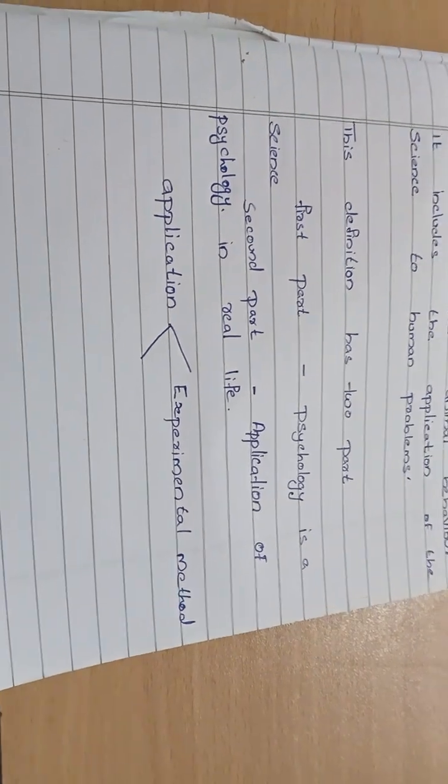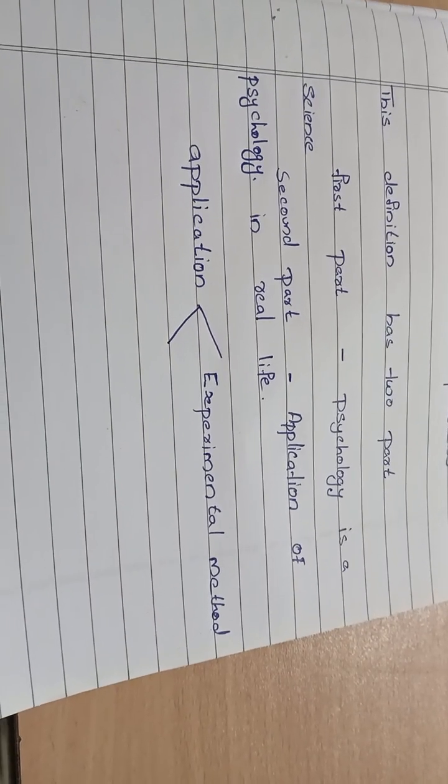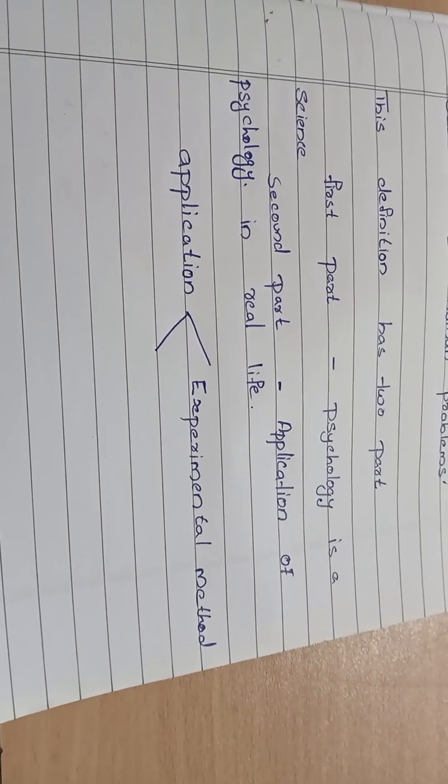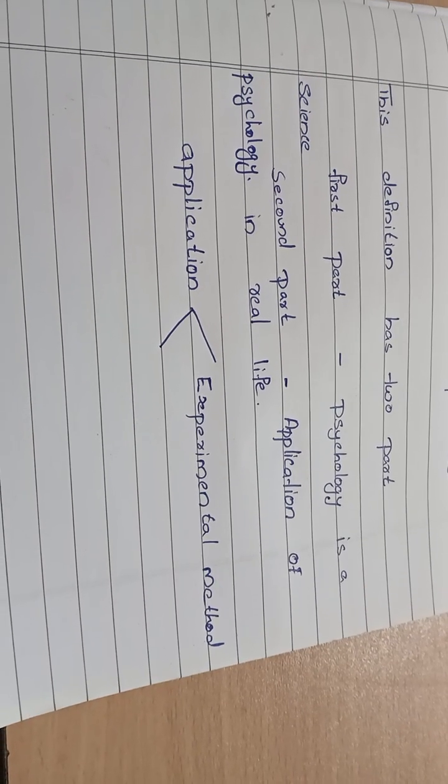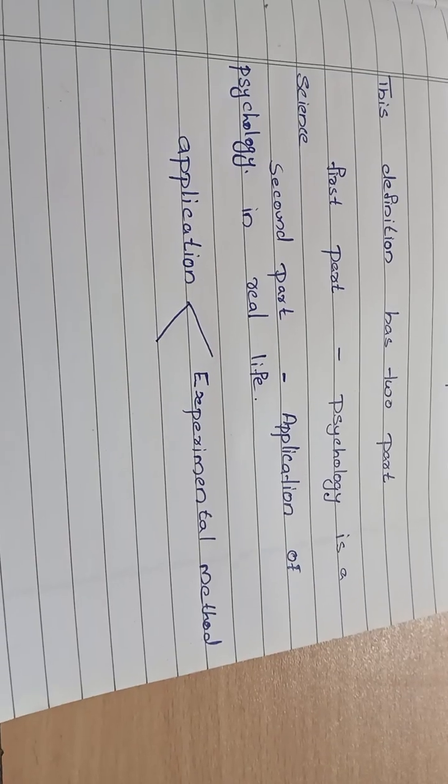Psychology is the science. It includes every theory; psychology has a lot of theories. In that, we want to study the theory part, that is, psychology as the application of science. The second part is the application of psychology in real life, how to apply in real life.